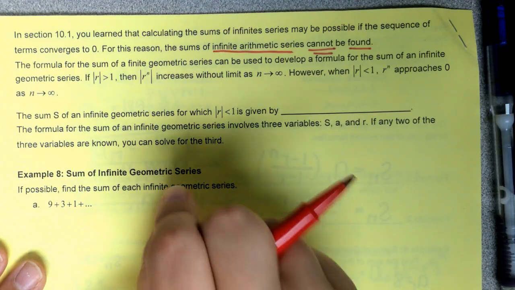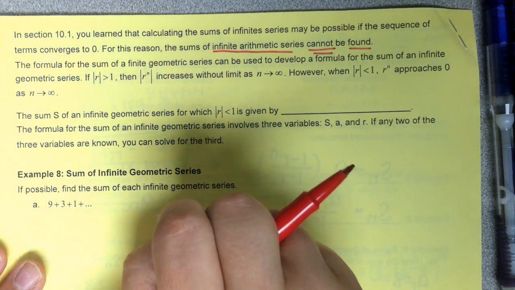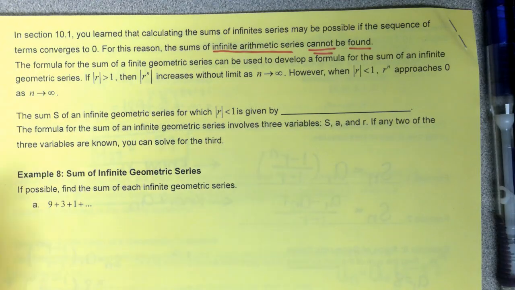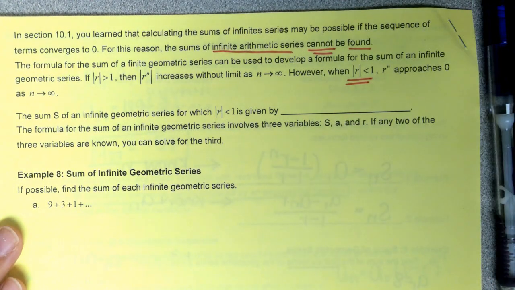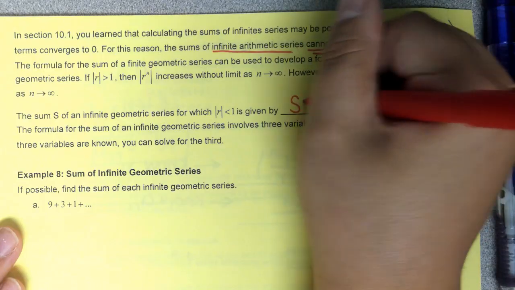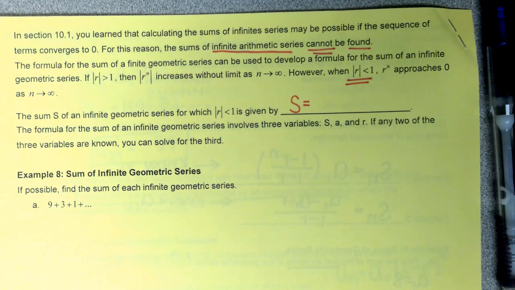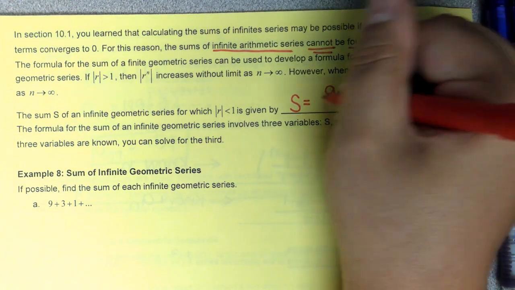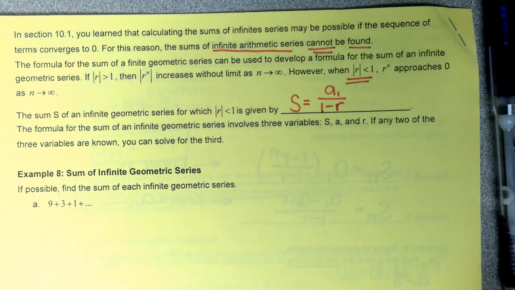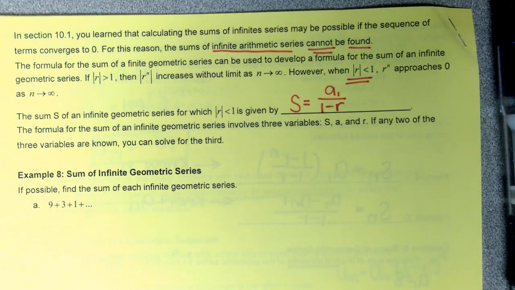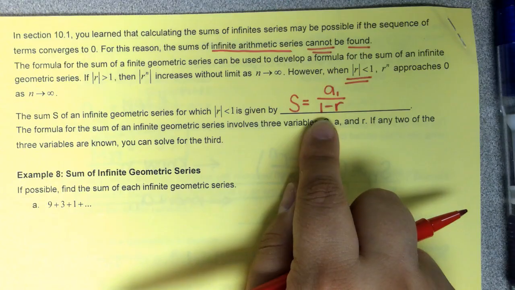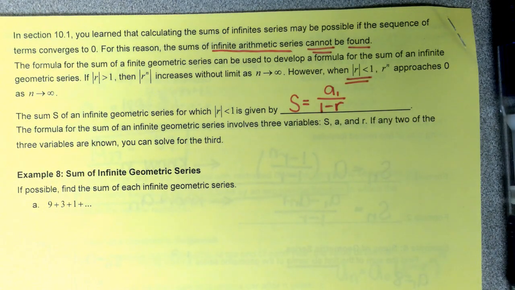So, if your geometric series converges, meaning the absolute value of r is less than 1, then your formula is S equals a sub 1 over 1 minus r. All of the geometric series formulas divide by 1 minus r. This one is just a sub 1 up top. The formula for the sum of an infinite geometric series involves S, a, and r. If any two of the three variables are known, you can solve for the third.